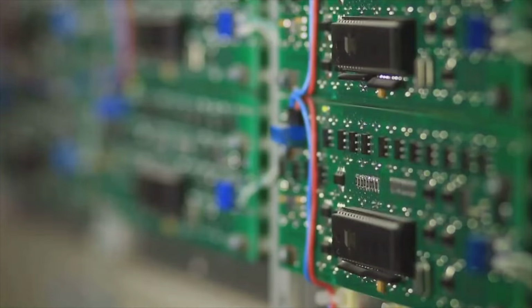Let's start with the basics. Binary is a base 2 number system. Remember how we count in our everyday lives? We use a base 10 system, meaning we have 10 digits, 0, 1, 2, 3, 4, 5, 6, 7, 8, 9. But in binary, we only have two digits, 0 and 1. These digits are called bits, which stands for binary digits.